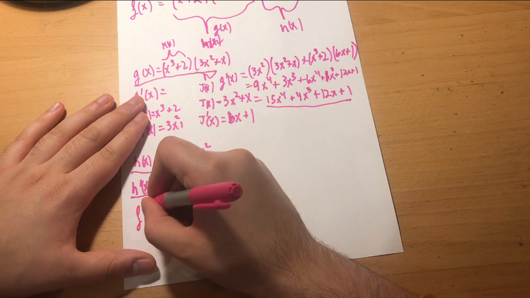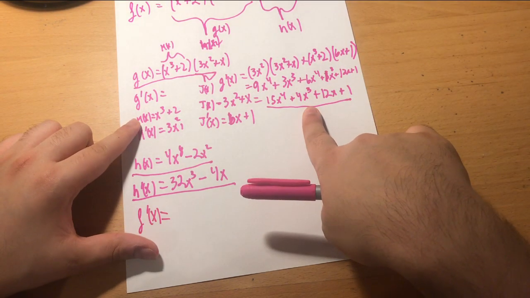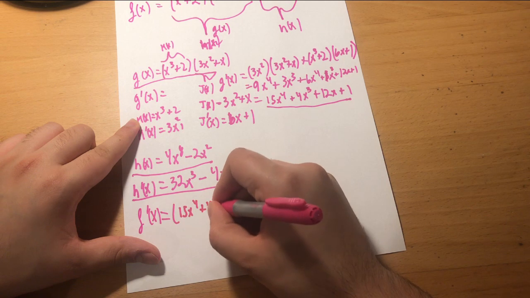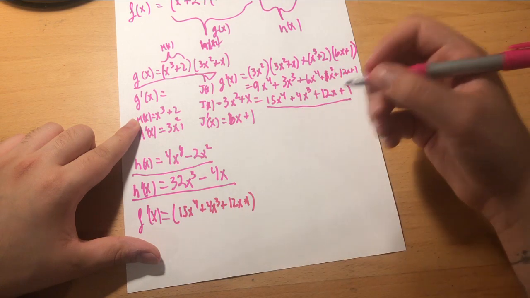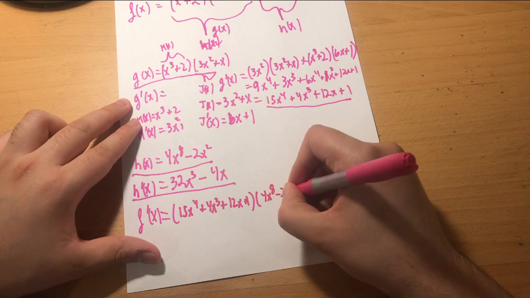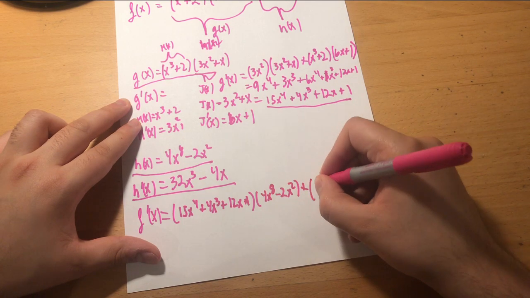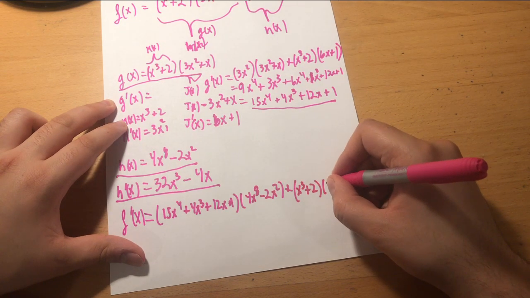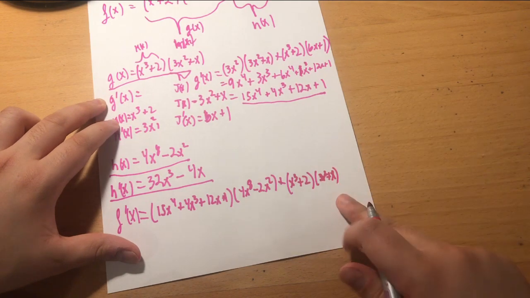So, f prime of x. Well, that's going to be the derivative of the first thing, which is right here: 15x to the fourth plus 4x to the third plus 12x plus 1, times the second thing, which is 4x to the eighth minus 2x to the second, plus the original first thing, which is x to the third plus 2, times 3x to the second plus x, multiplied by the derivative of the second thing, which I'll write down below.